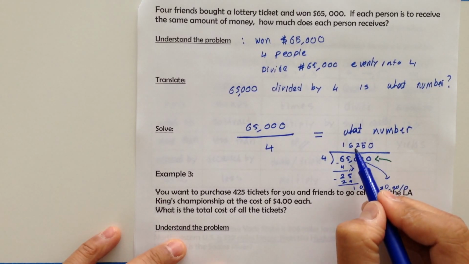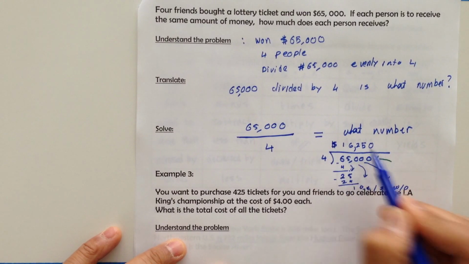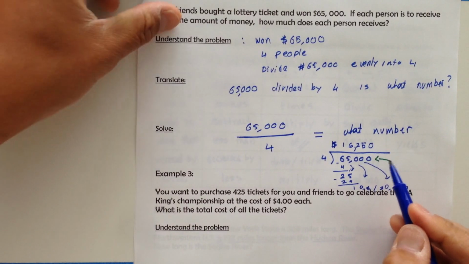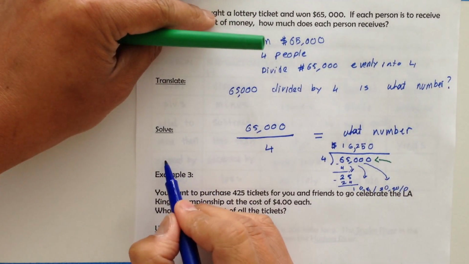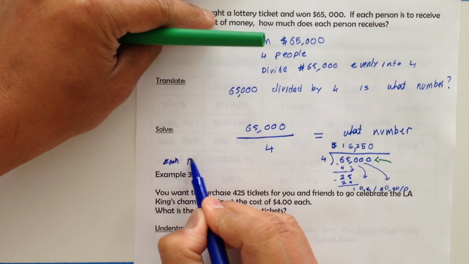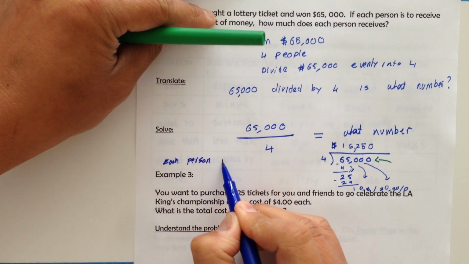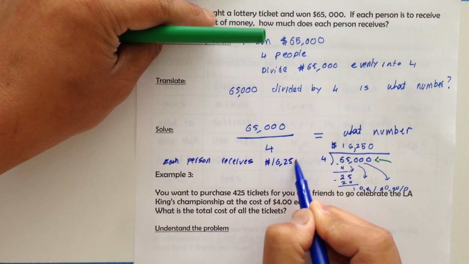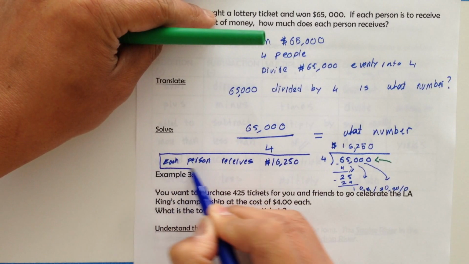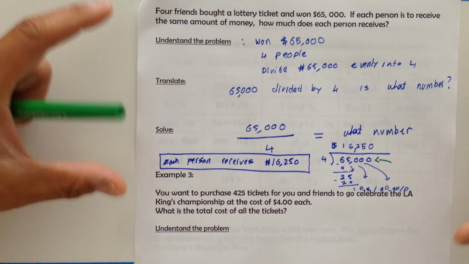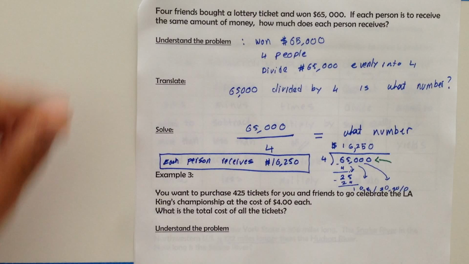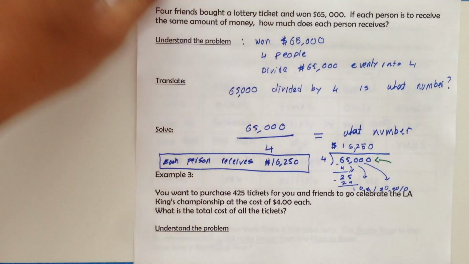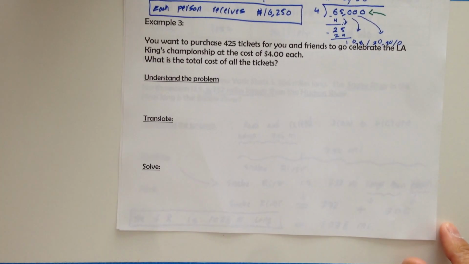So by completing this problem, we know that each person is going to receive $16,250. So write the answer. So each person receives $16,250. And if you need to rewatch the video to understand what I did, feel free to do that. Feel free to pause, give yourself time to complete the math.